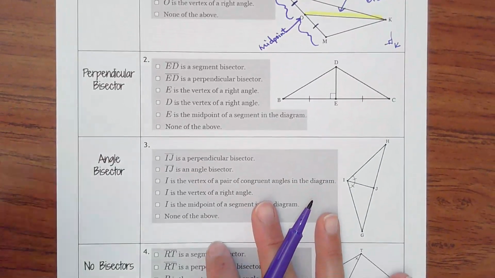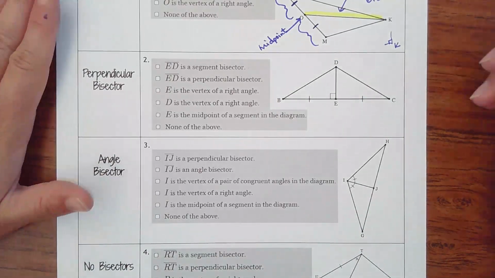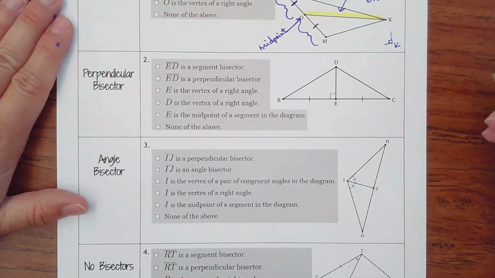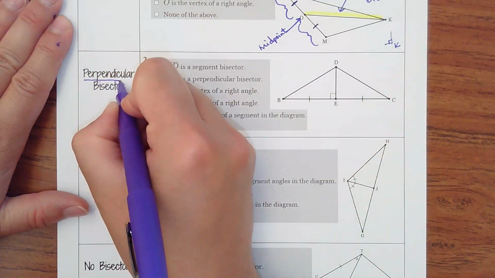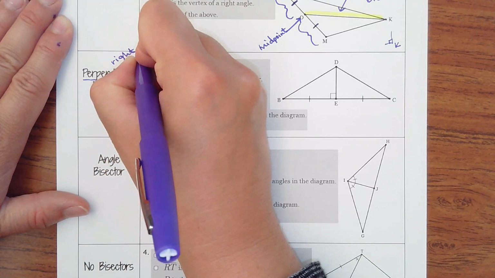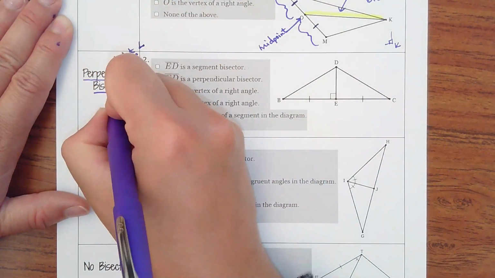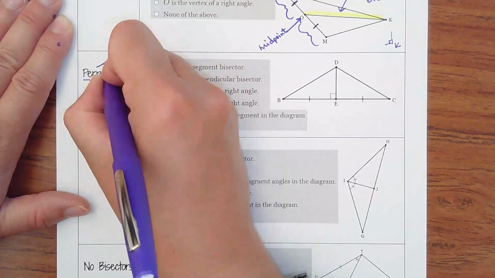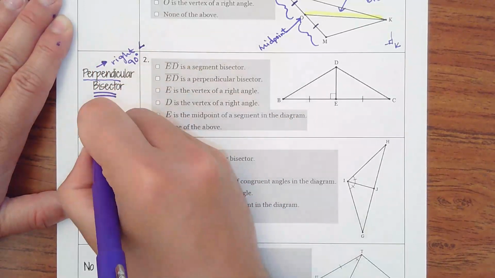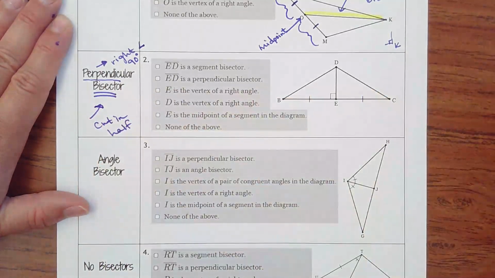All right, number 2. We got what's known as a perpendicular bisector. So that means two things. Perpendicular meaning forms right angles. Right angle, which is the 90 degrees, and bisecting, meaning cut in half or two equal parts. Okay, so it does two things.